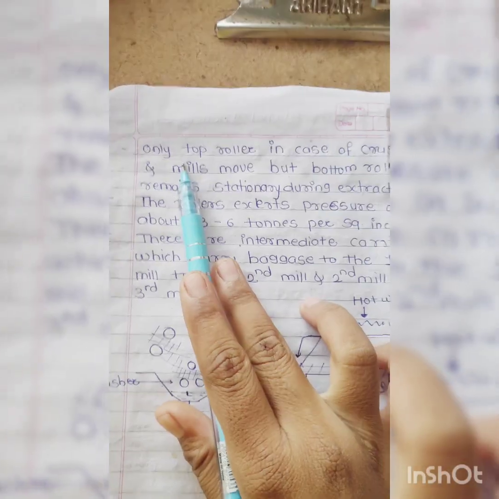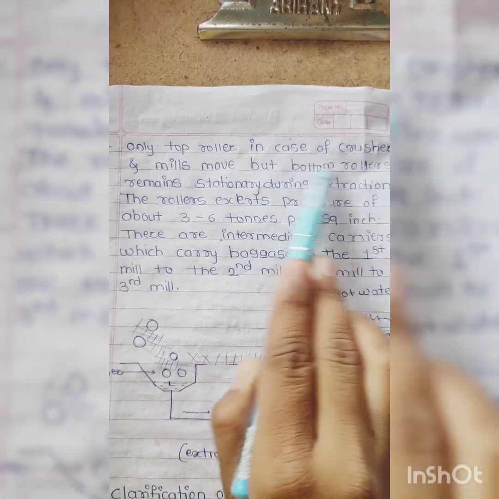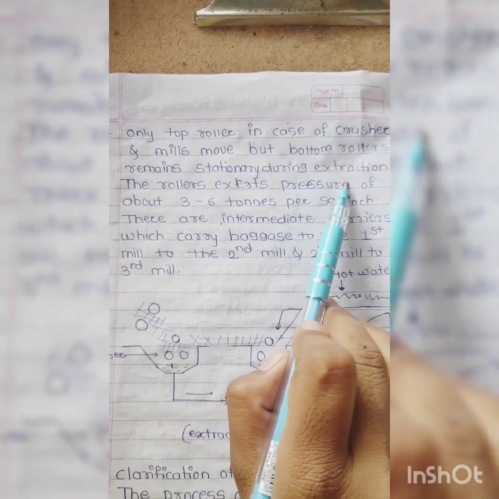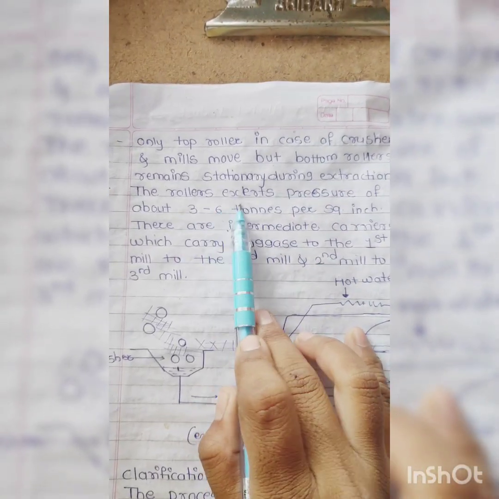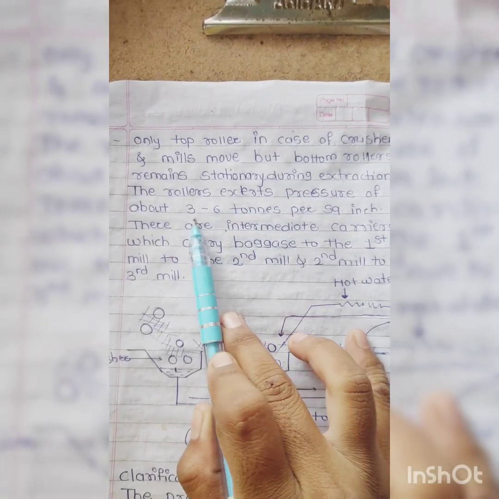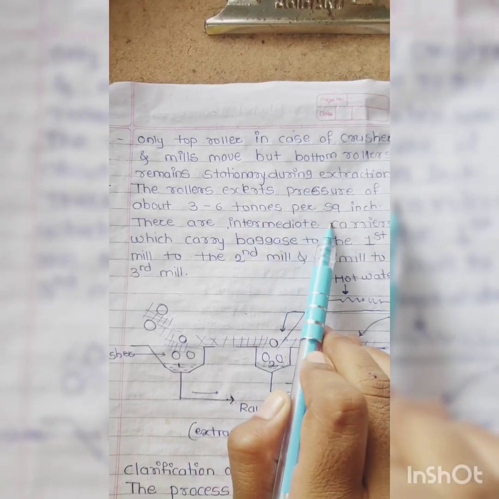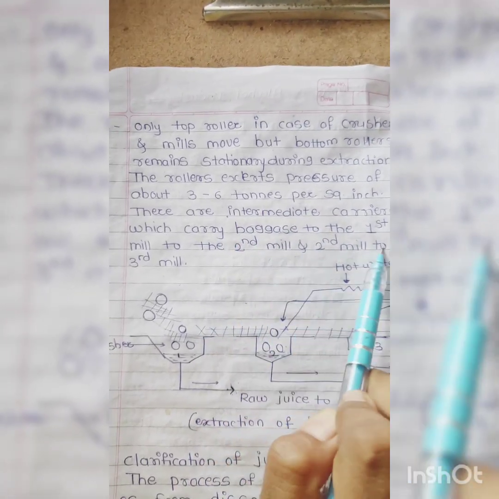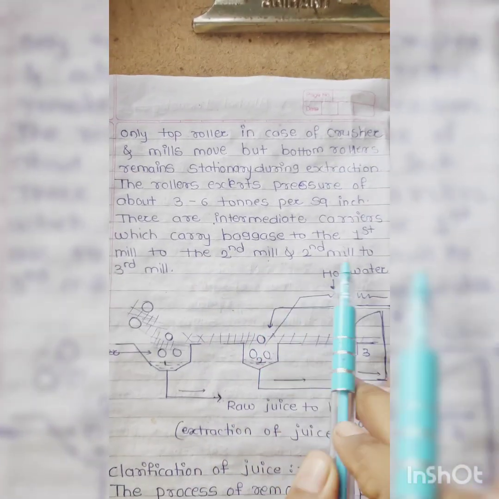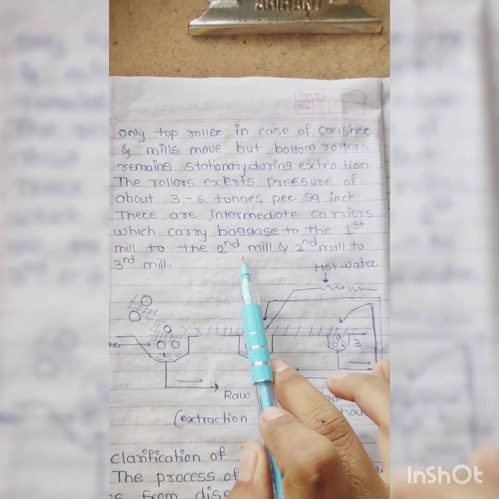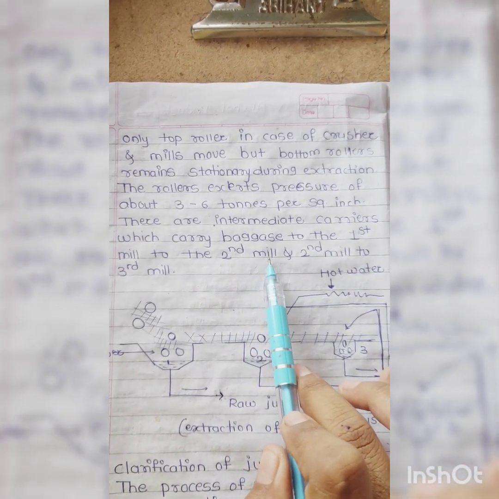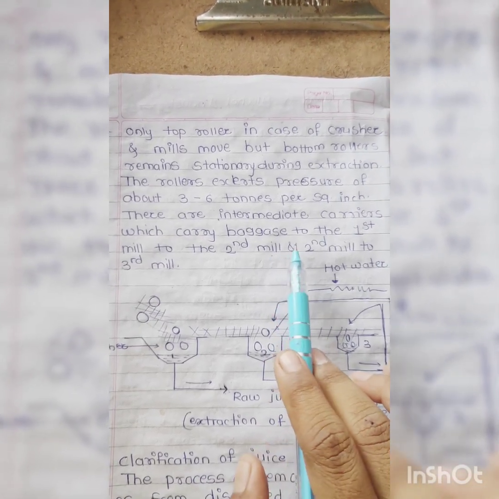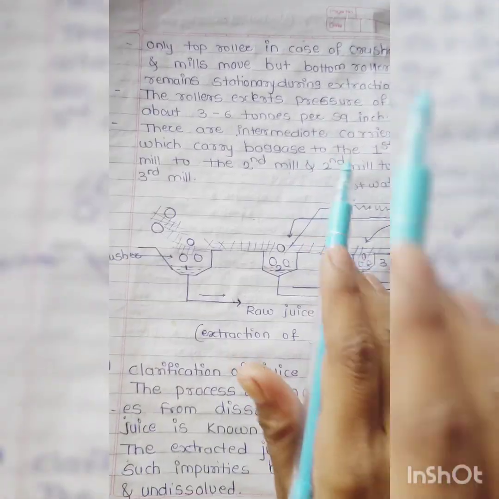Only the top roller in the crusher and mills moves, but the bottom rollers are stationary during extraction, and the rollers exert a pressure of about 3 to 6 tons per square inch. There are intermediate carriers which carry bagasse from the first mill to the second mill and from the second mill to the third mill. Bagasse is the waste substance. The spent cane or pulp expelled from the last mill is called bagasse.